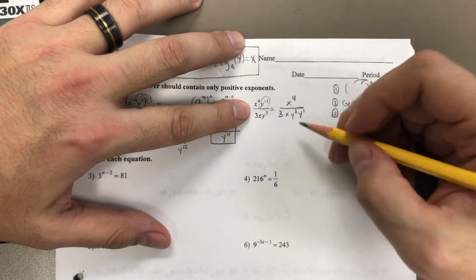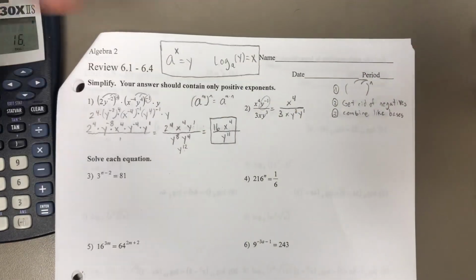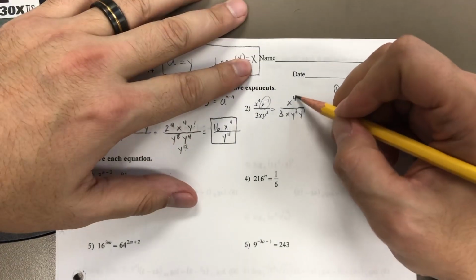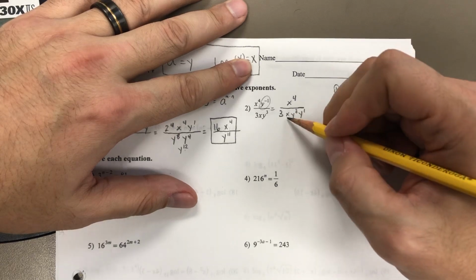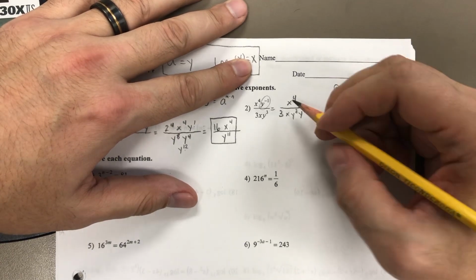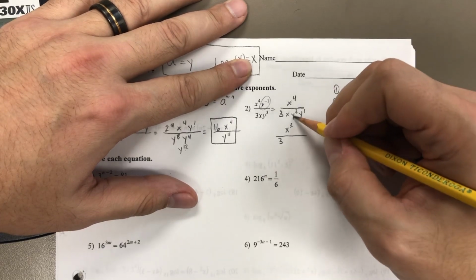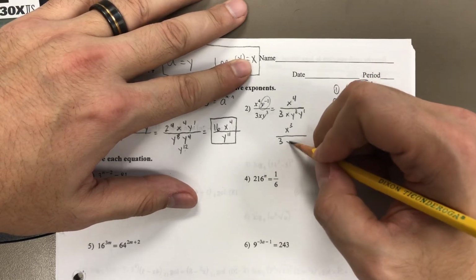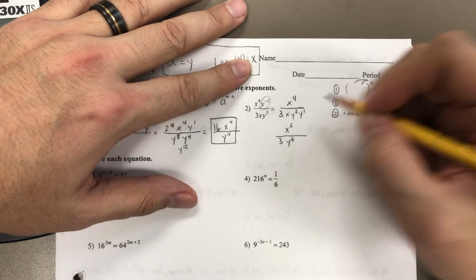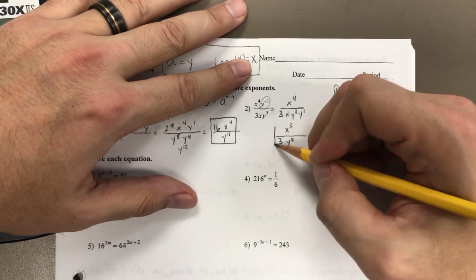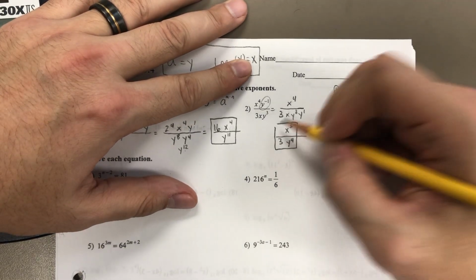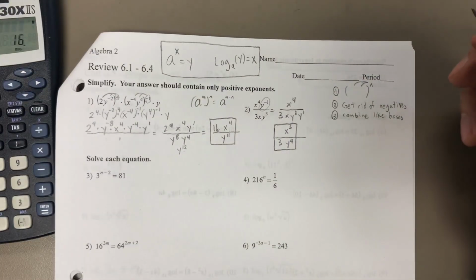Next, I just combine all the stuff together. So 3 doesn't need to be raised to any power, so it's good to go. I have 4 x's in the top, 1 in the bottom. So if I cancel out one of them, then I get x to the 3rd in the top. And then if I have y to the 3rd times y to the 1st, that turns into y to the 4th power because it's 3 y's times 1 more y, so it's y to the 1st. So there's our exponent, and we're all done.